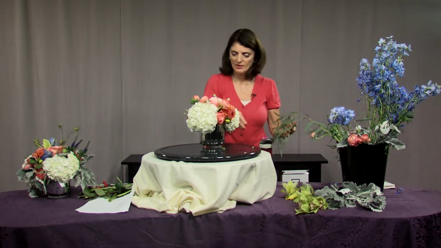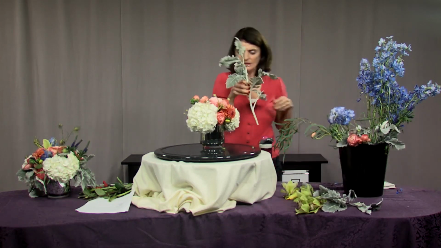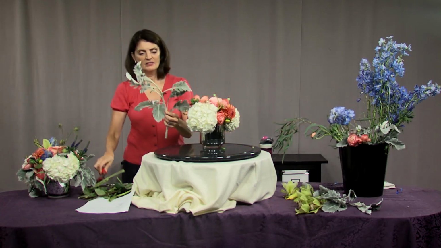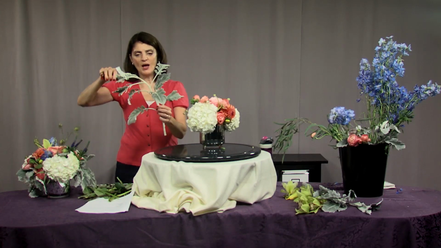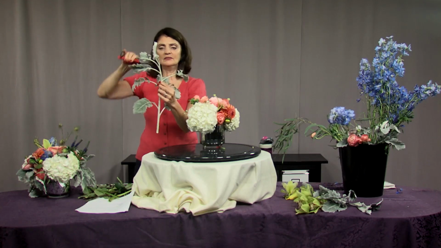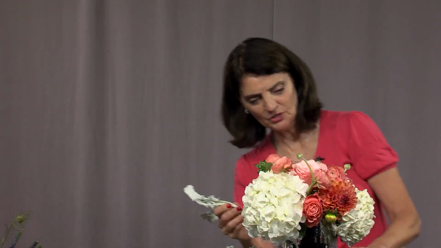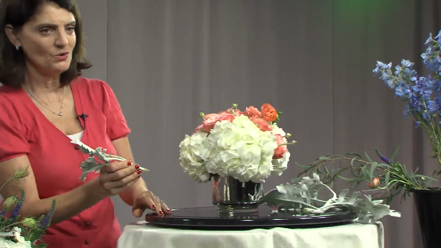So I'm going to take the Dusty Miller, and this one's pretty leggy. I'm going to find a spot that has a little juncture there and cut that one short. So I cut it short, and I'm just going to go on the side and see where there's a hole.